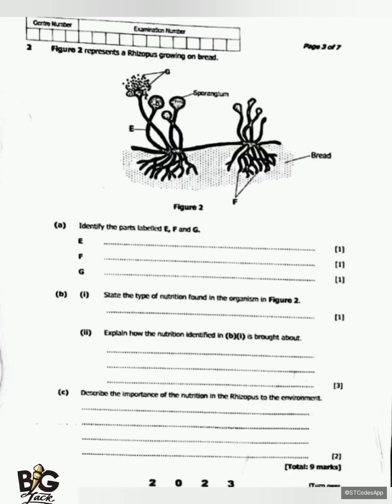Then we have F, which is the rhizoid. The function of the rhizoid is to anchor the rhizopus and also to produce extracellular enzymes.